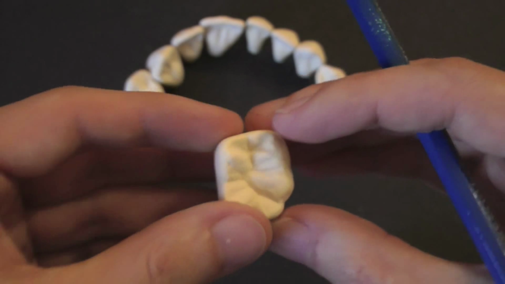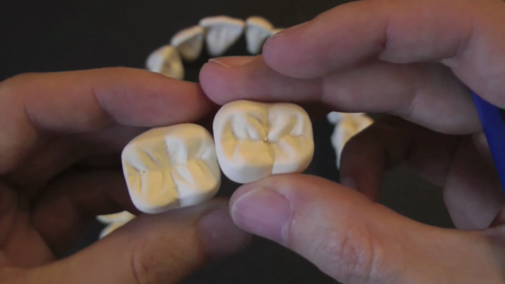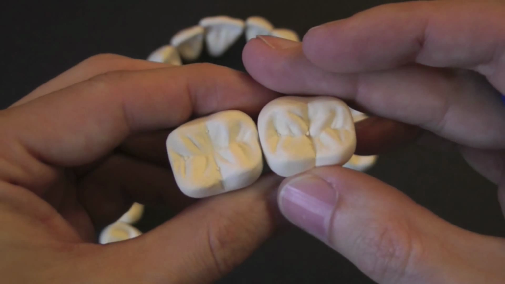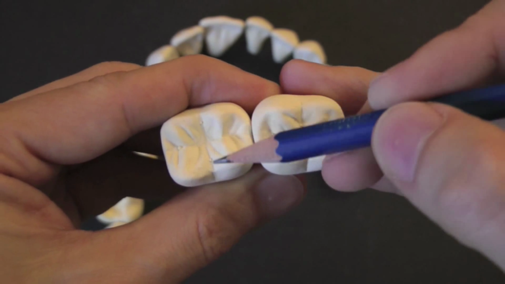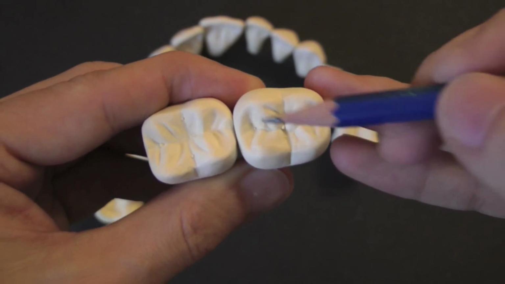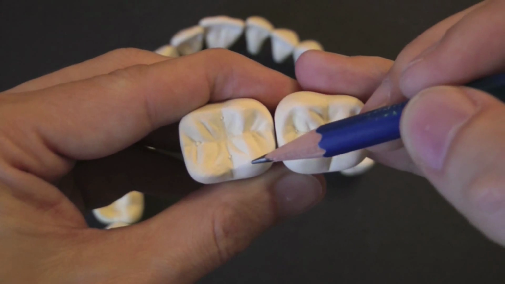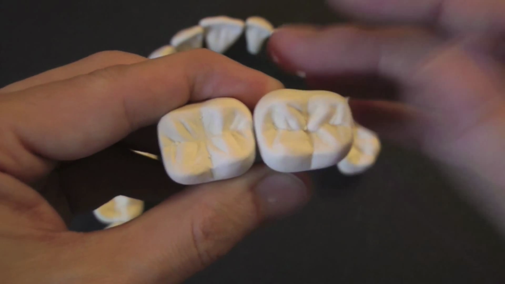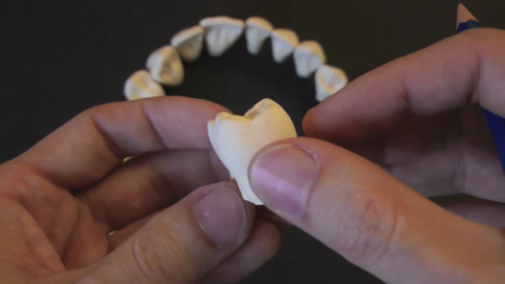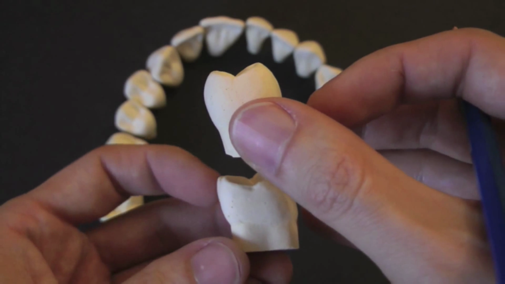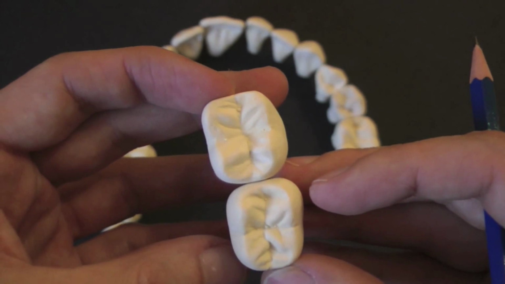The 7 and the 8 are both 4 cusp teeth, but they are very different to the upper molars in the fact that the 4 cusps are very evenly distributed, almost like a cross or a currant bun when you look at the tooth in form. 1, 2, 3, 4, and here 1, 2, 3, 4. If I turn the teeth so that we're looking distally, you can see the cant in both teeth, so that the tongue space is here, so that allows us to orientate them.